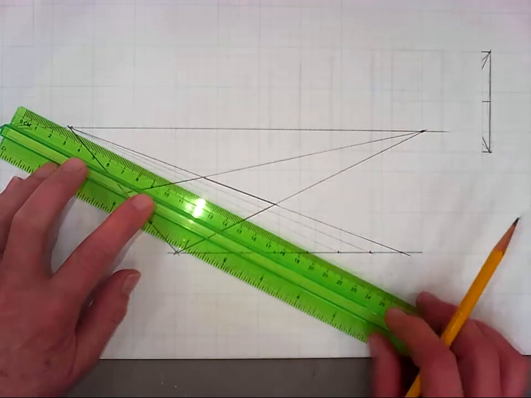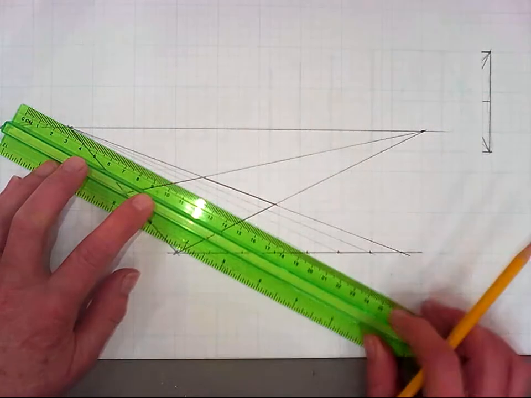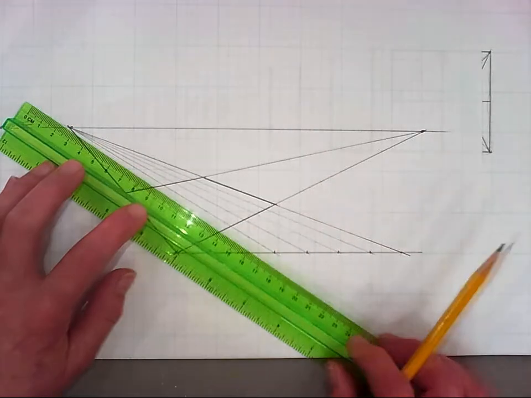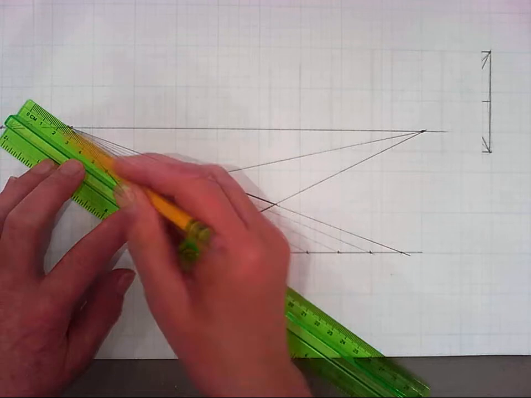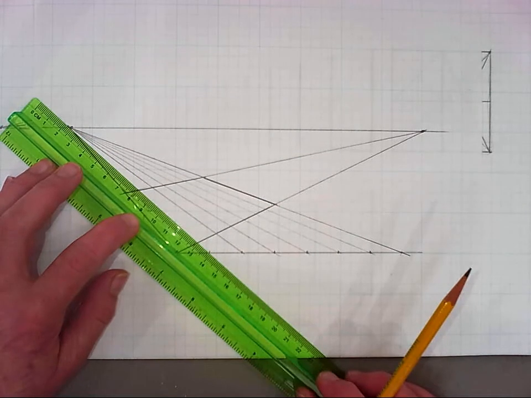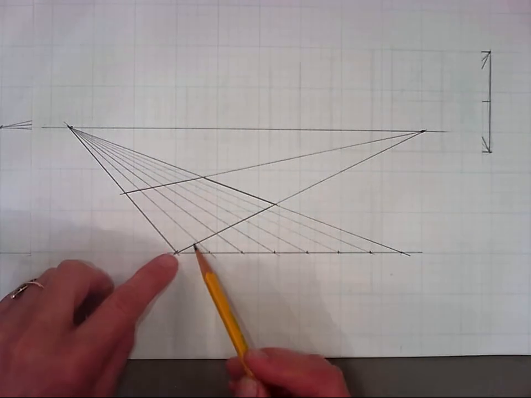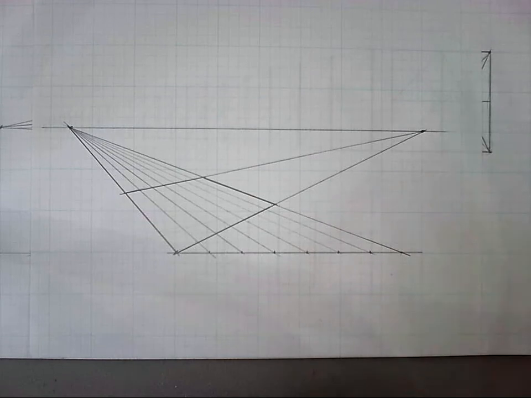Okay, drawing my converging lines. Okay, and you can already see the floorboards growing. See how this one is much wider and each subsequent one is narrower and narrower and narrower.